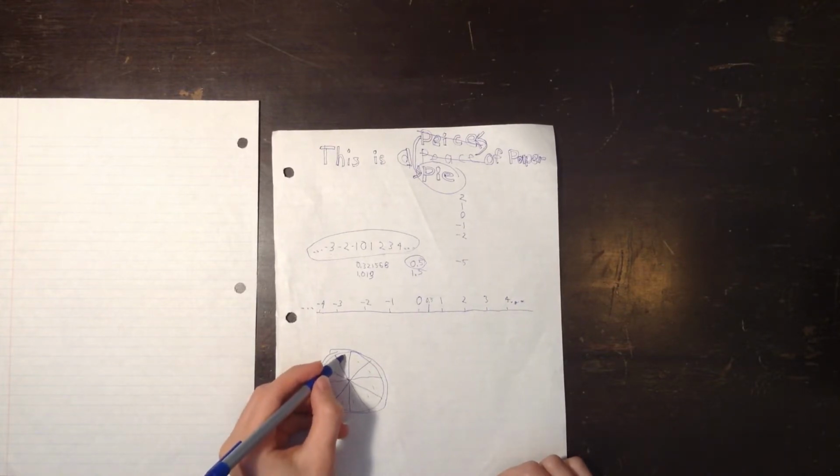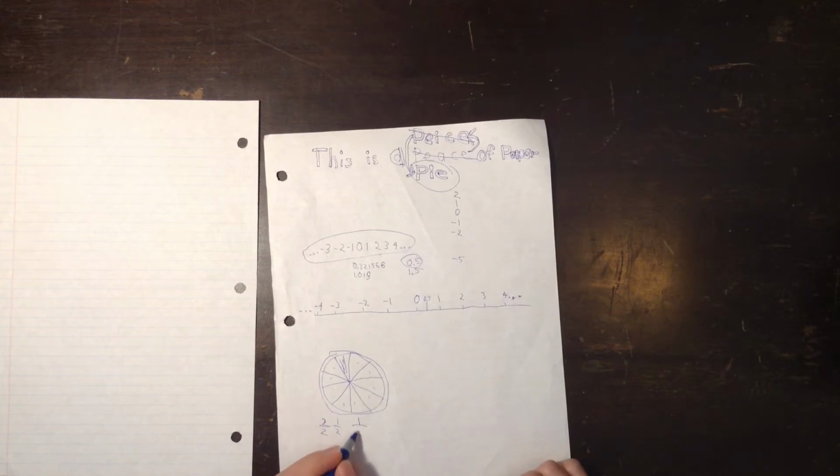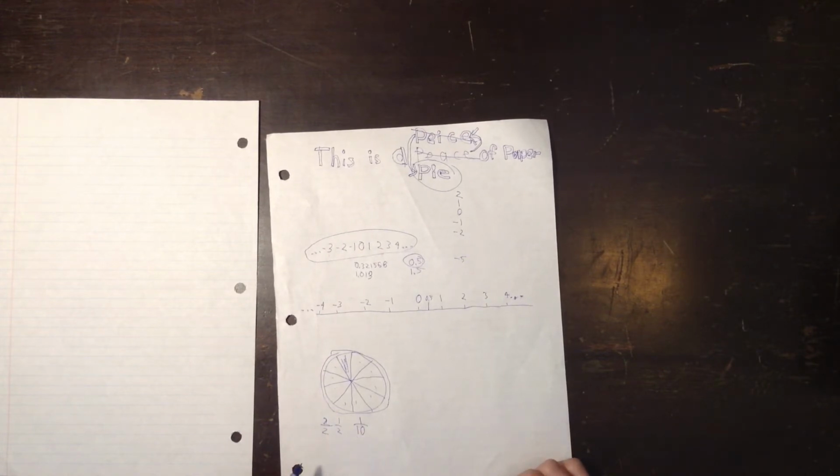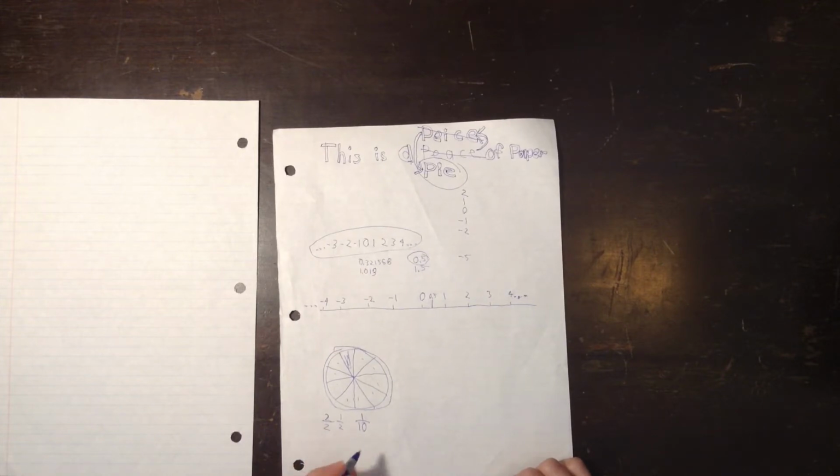If you were to take this 1 piece over here, then you have 1 piece out of 10 pieces. And that's basically what it is. This 1 piece out of 10 pieces is the same thing as saying 0.1.